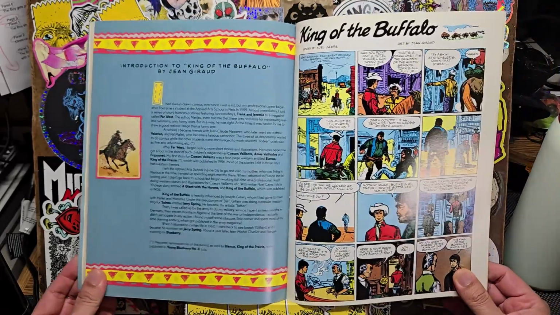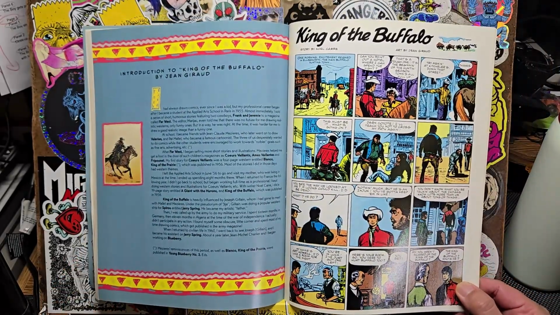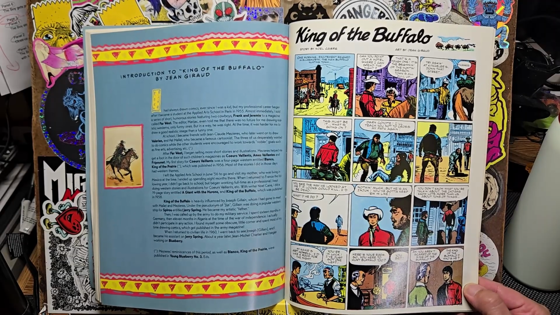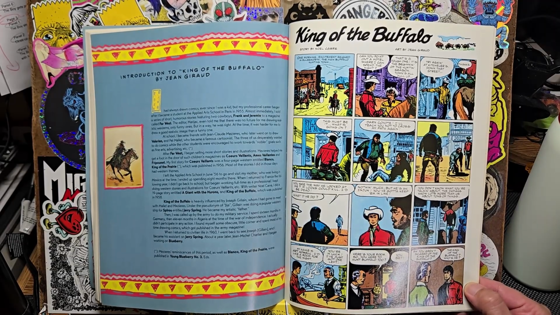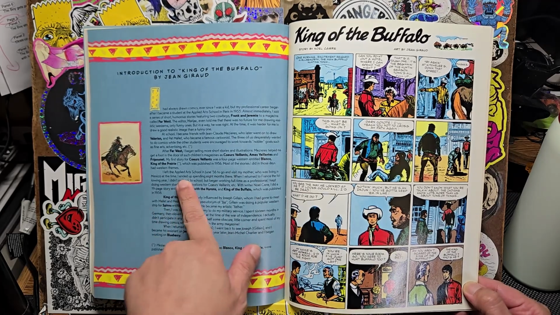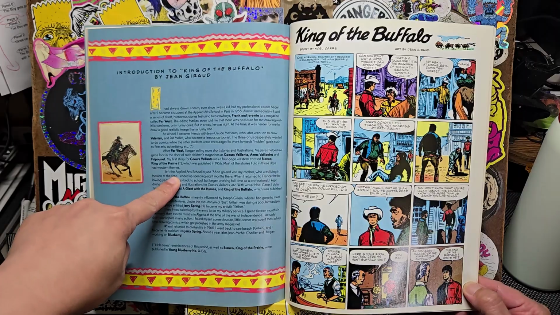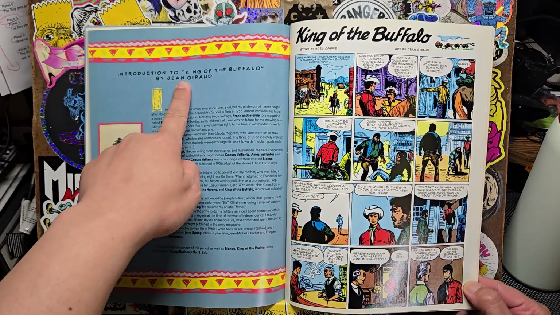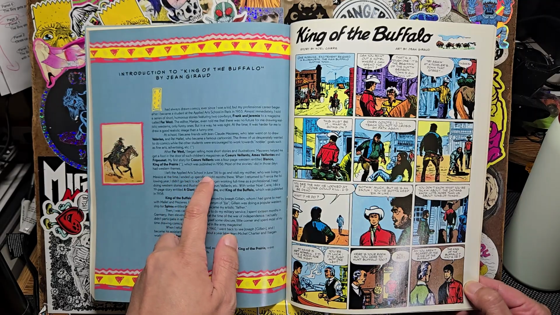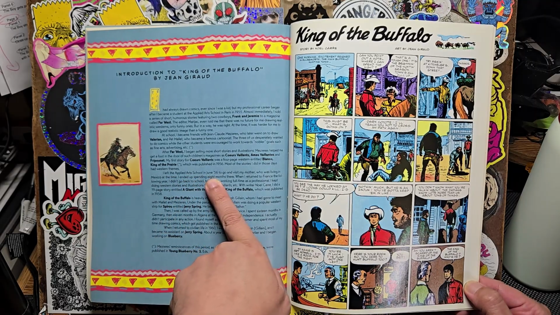And then here is the Moebius comic from 1958, one of his earliest comics. It says here, this is from Jean Giraud, Moebius: I left the Applied Art School in June '56.